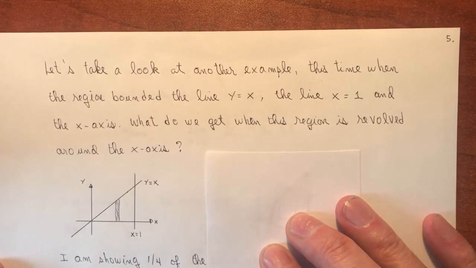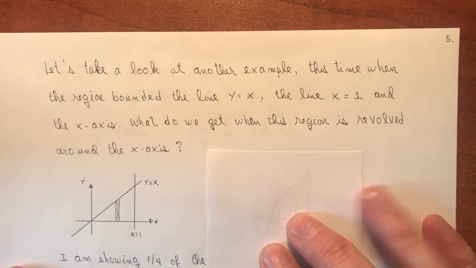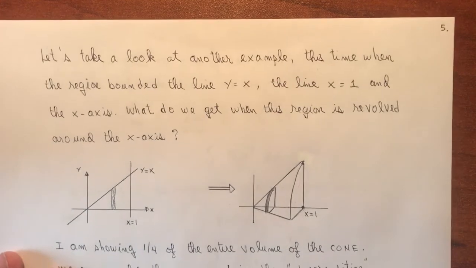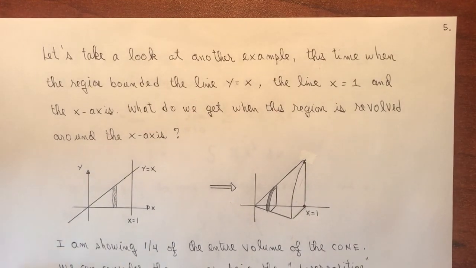I've drawn a little rectangle in the region. Now, when this spins around the x-axis, we get that little cone we spoke of before. What I'm showing here is actually 1/4 of the cone with a little quarter of a disc somewhere in its volume.